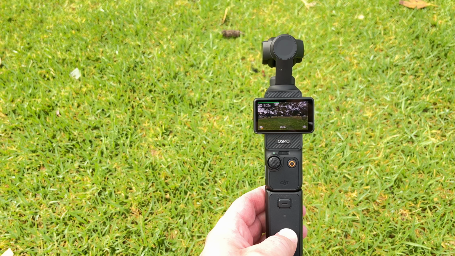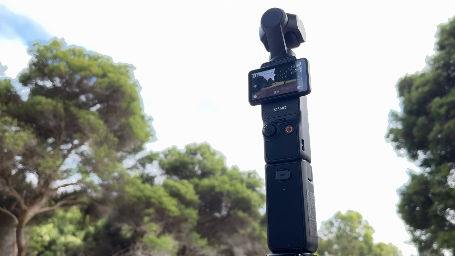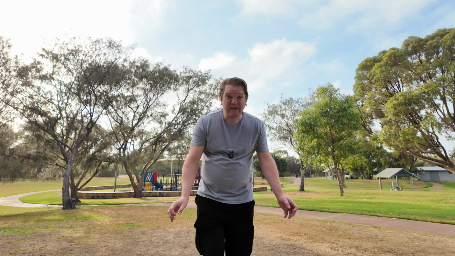Hi there, when you're out recording with your Osmo Pocket 3, you don't really want the same bit of video playing for too long. That's because your viewers will probably get bored and stop watching the video. It also doesn't give you many creative options or possibilities when it comes to editing your video together.